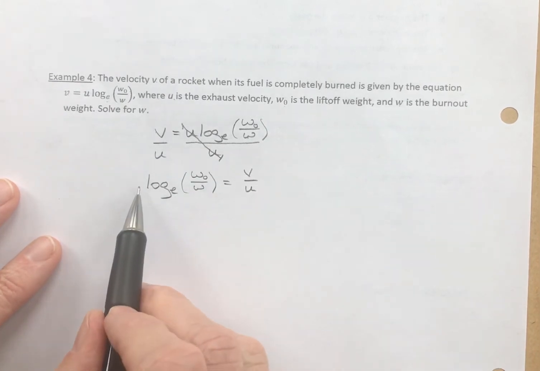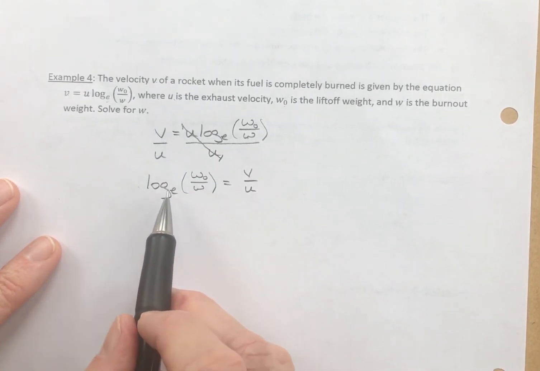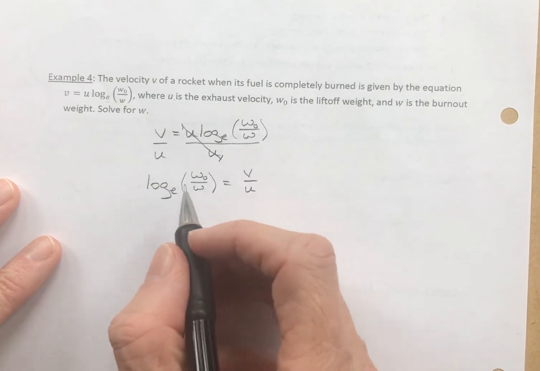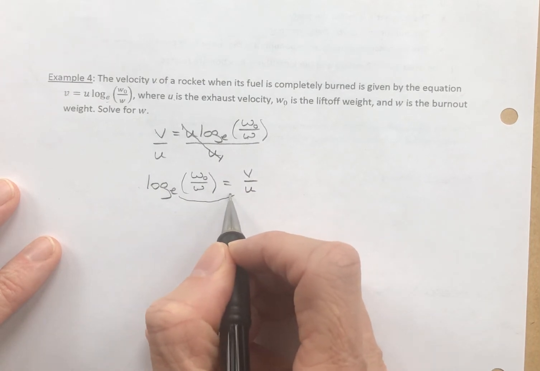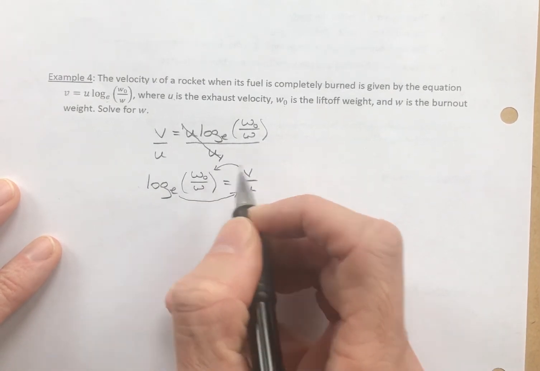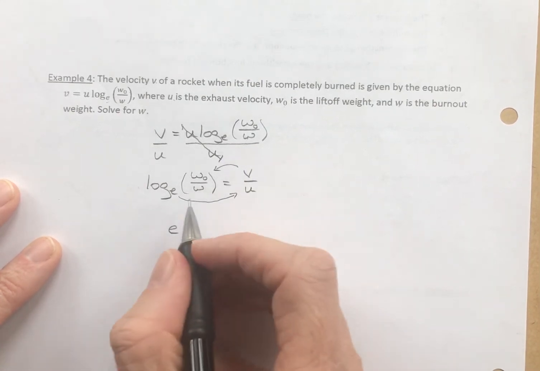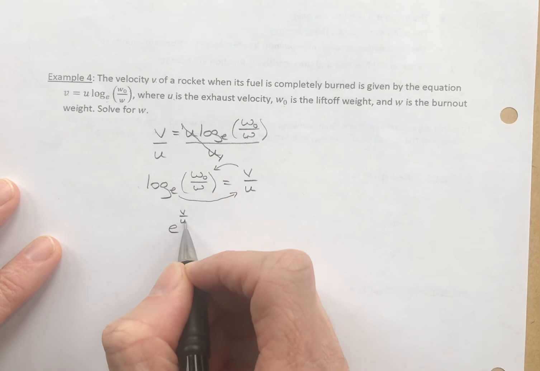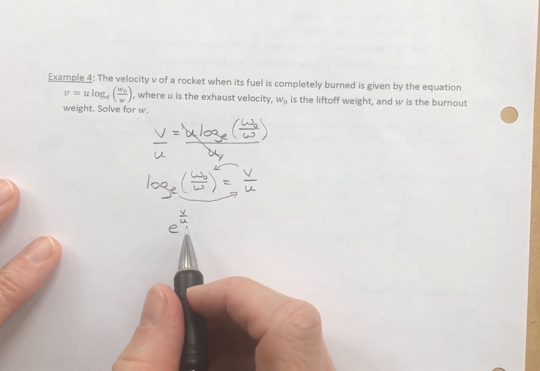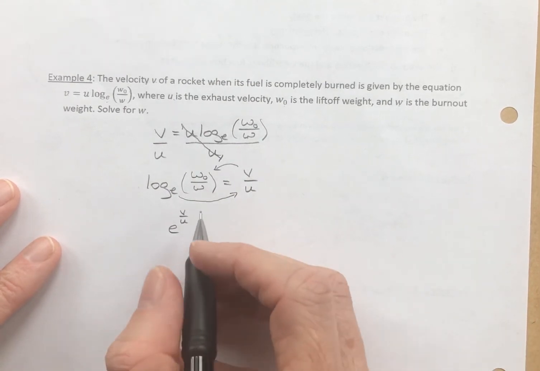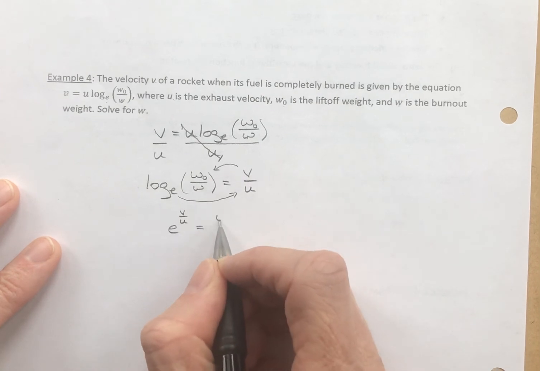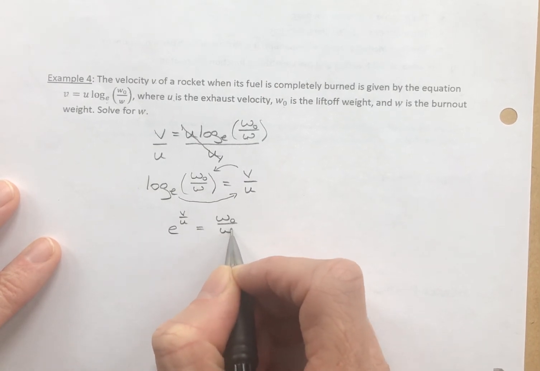Well, that's good. I got the u out of the way. Now I can rewrite this as an exponential function. Okay, so e to the exponent v over u. Yes, it's a fraction. Don't let that get you excited. It's just an exponent. Is equal to w sub 0 over w.